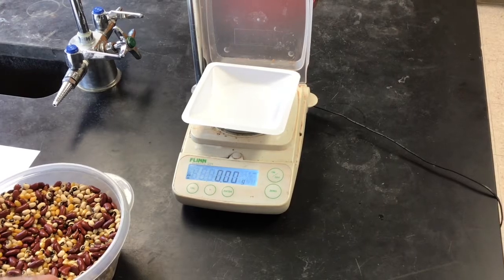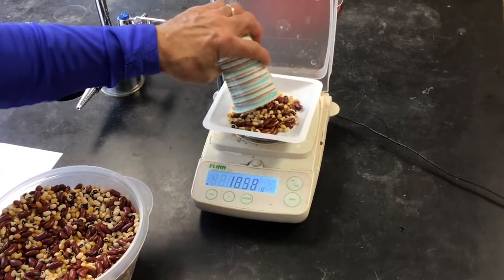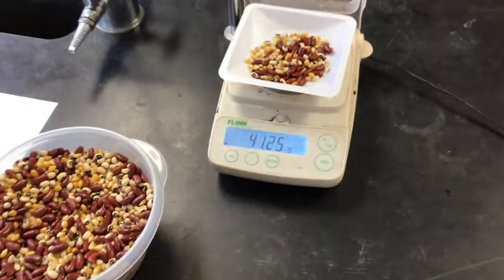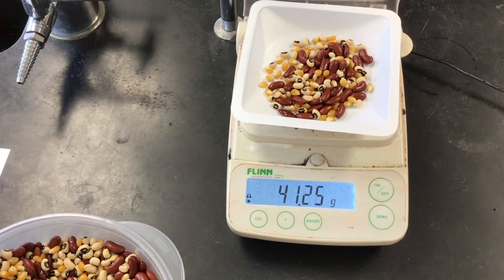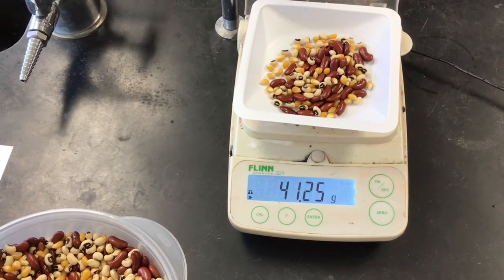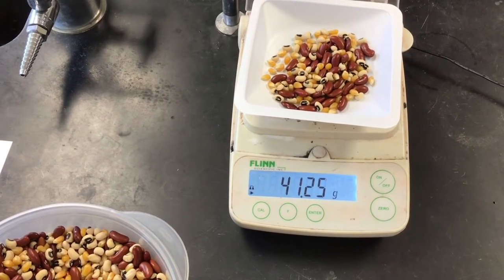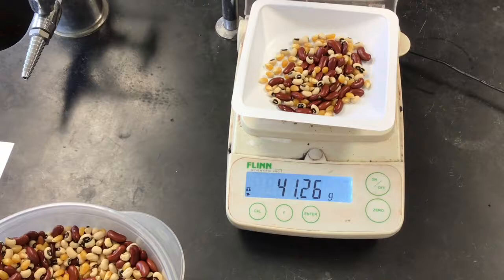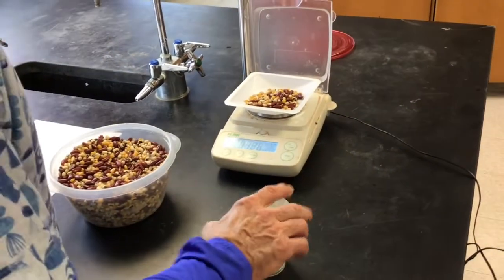Okay, here's our element sample. There's the mass of our element sample. Don't be too hung up by the balance drifting a little bit. Just 41.25, that's probably fine.